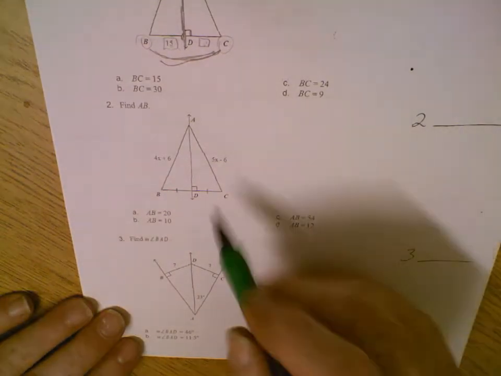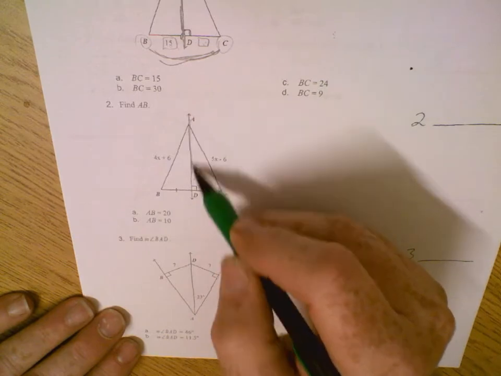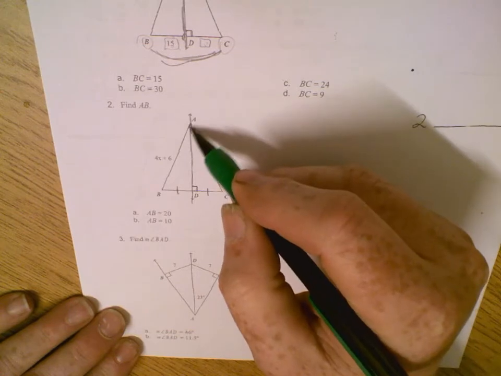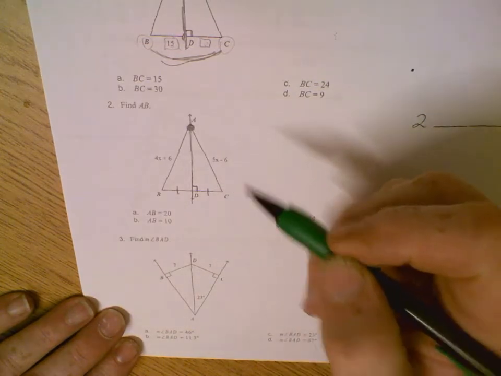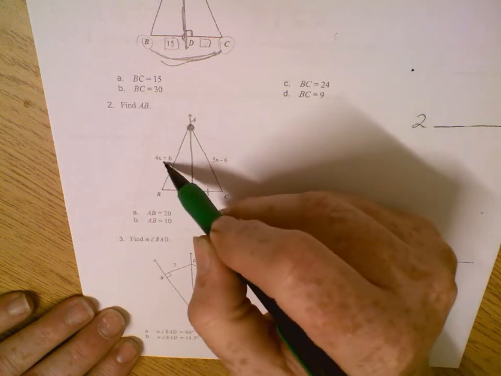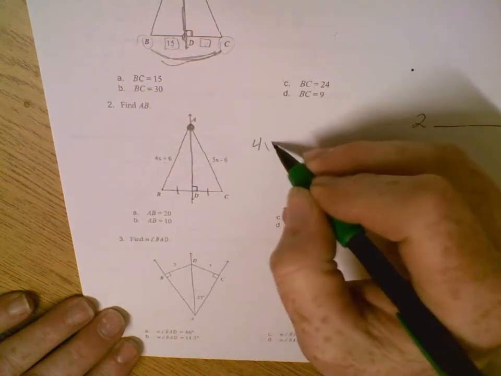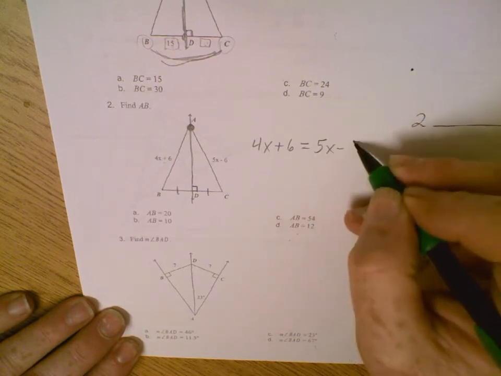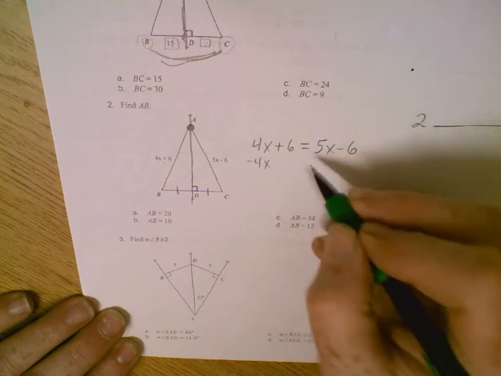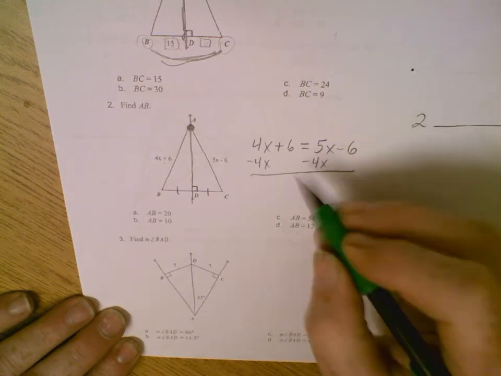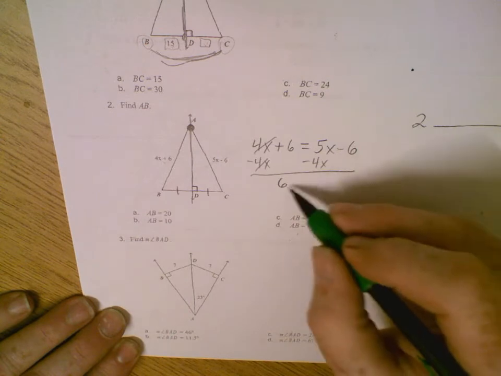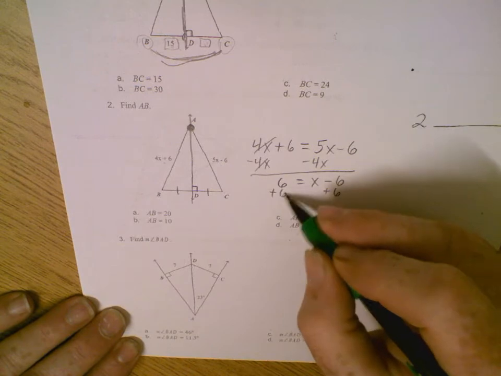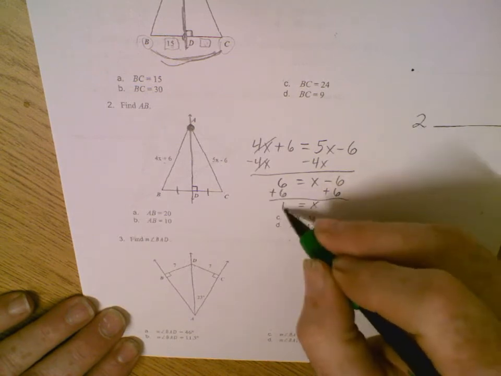Next one, same idea here. We know that this is a perpendicular bisector because these 2 segments are congruent. That's a right angle. And if that's the case, A is the same distance from B as it is from C, so these 2 have to be equal to each other. So the equation we can set up is 4x plus 6 has to equal 5x minus 6. We solve this, get that the 4x's cancel out, you're left with 6 equals x minus 6, add 6 to both sides, and you end up with x equals 12.